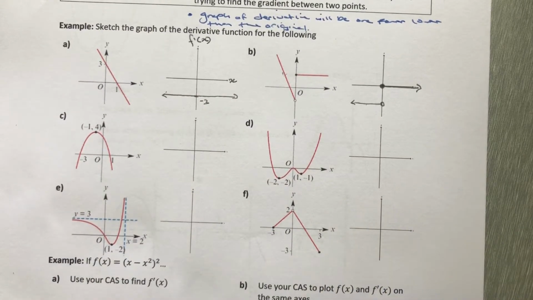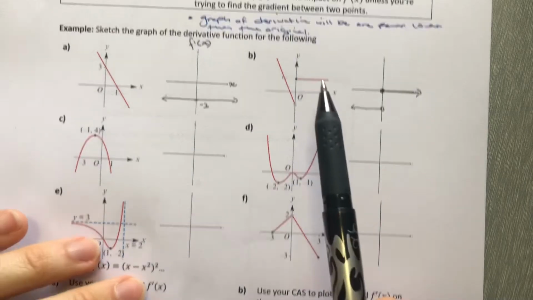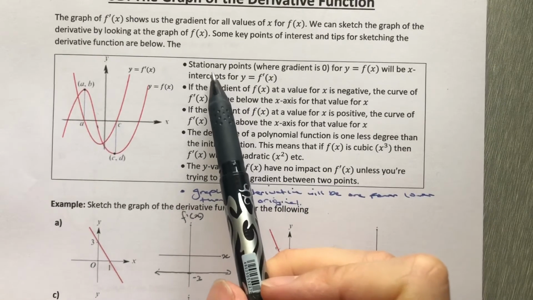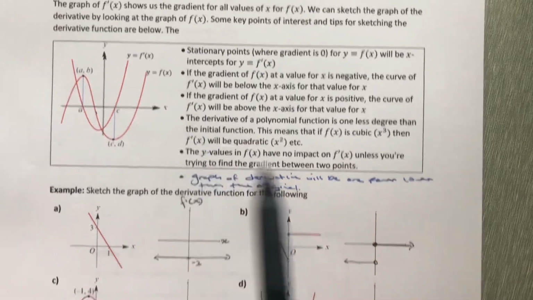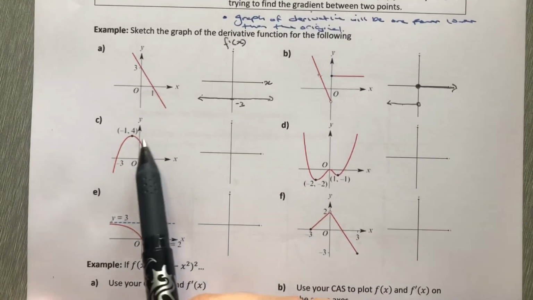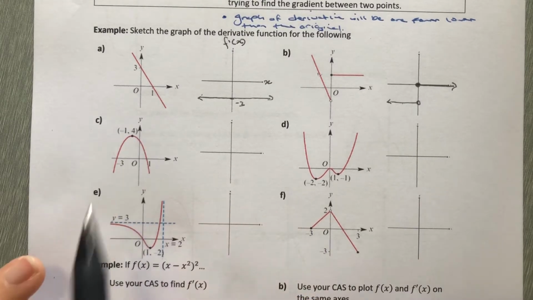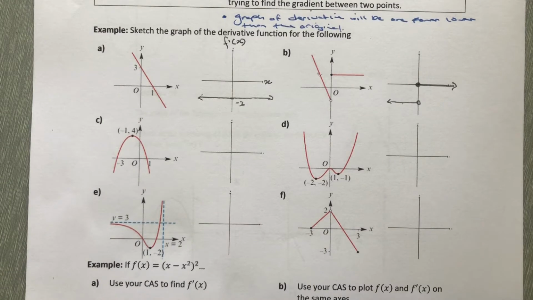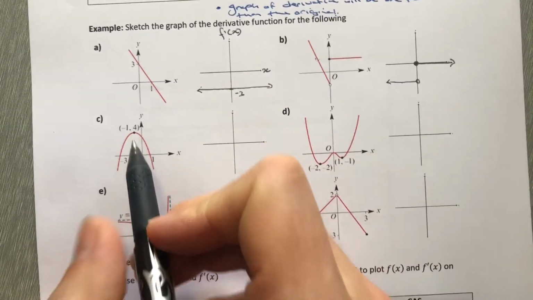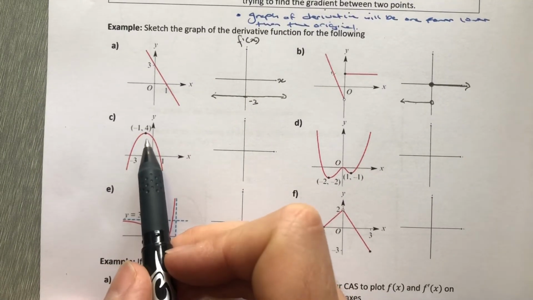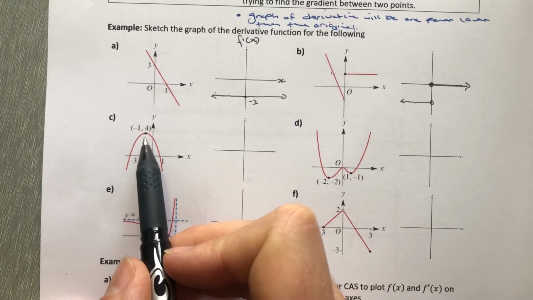Now, I'm going to bring up a really important point here, and it actually says it up here. It's our first dot point. Whenever you have a stationary point, so you might have a point of inflection or a turning point here, that's when the gradient's 0, isn't it? So if you're sketching a gradient function for a graph that has a turning point, what I think you should start with is where the gradient's 0. So we can see here that we have a turning point at -1 and 4.